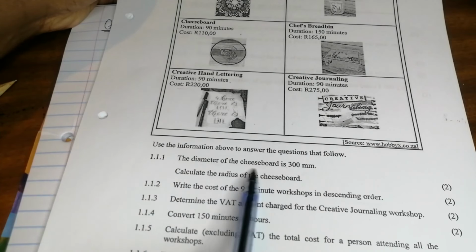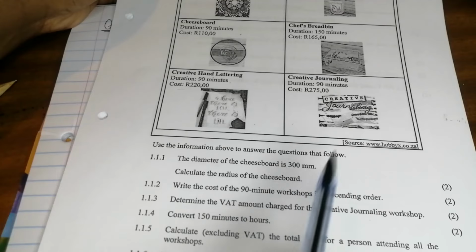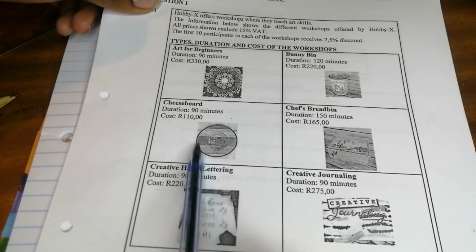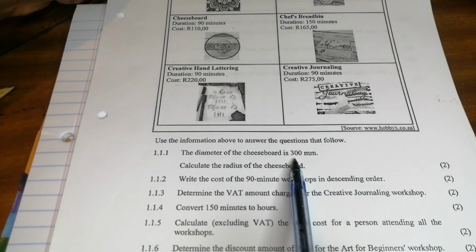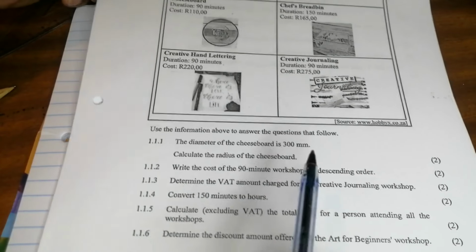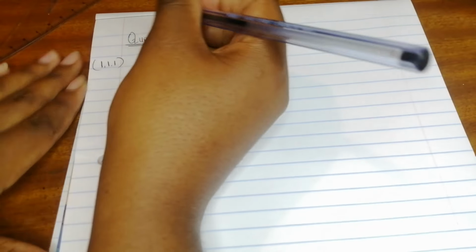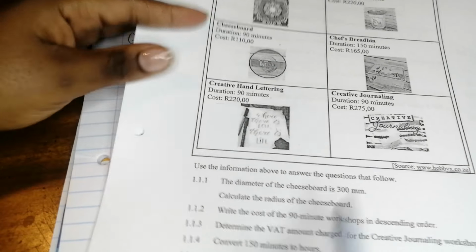1.1.1, the diameter of the cheese board is 300 millimeters. So this cheese board's diameter is 300 millimeters, and you need to calculate the radius of the cheese board. So how do we calculate radius, guys? This is question 1.1.1, and they want us to calculate the radius of the cheese board.